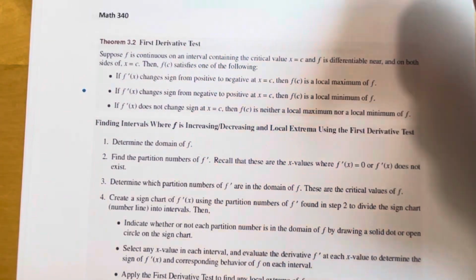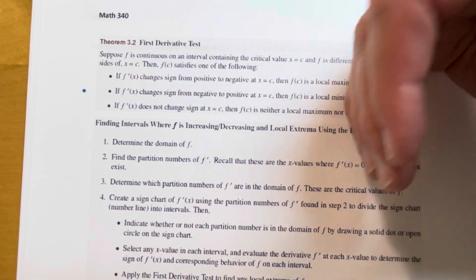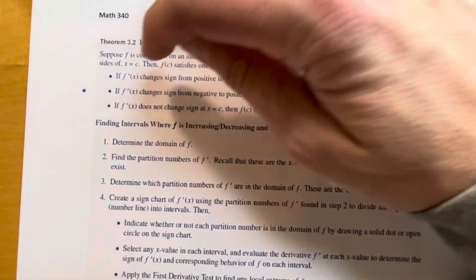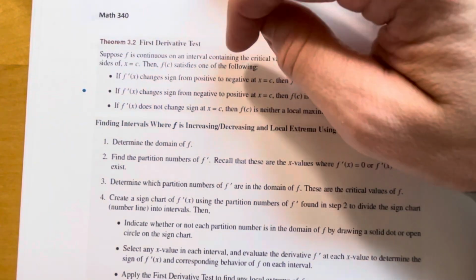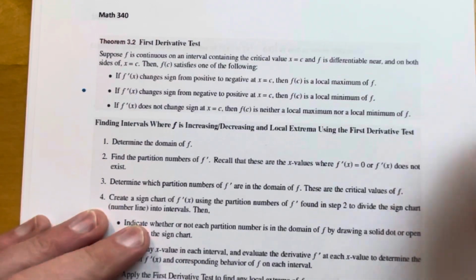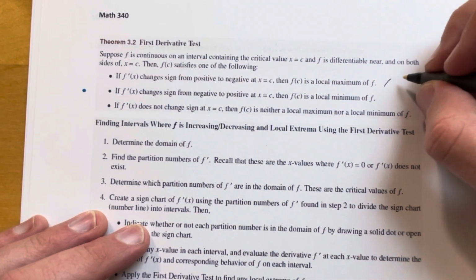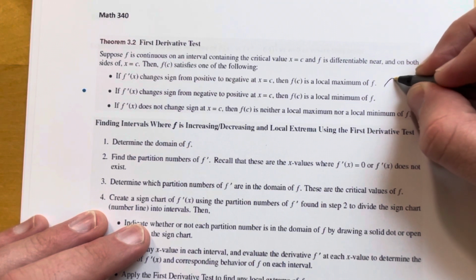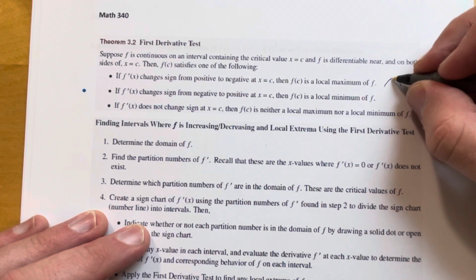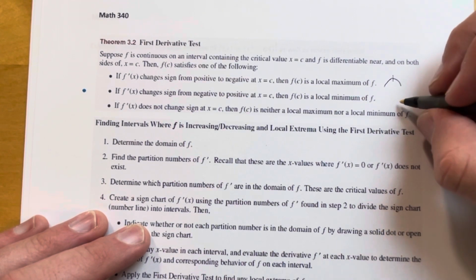F of c is either a local maximum or a local minimum or neither, but we know how to identify which case is which. If f prime of x changes sign from positive to negative at x equals c, then we have a local maximum. And here's why. If it's going from positive, that would indicate that my function is increasing. Then to negative, that indicates that my function is decreasing away from it. Then we have this maximum value right there.